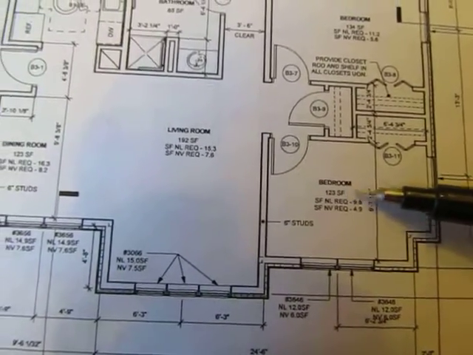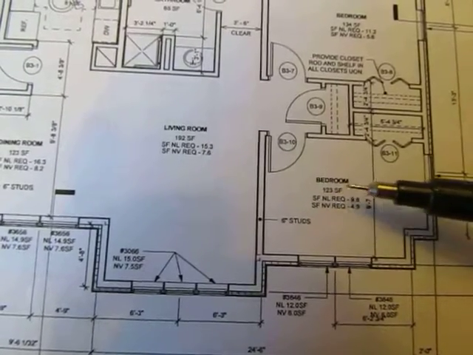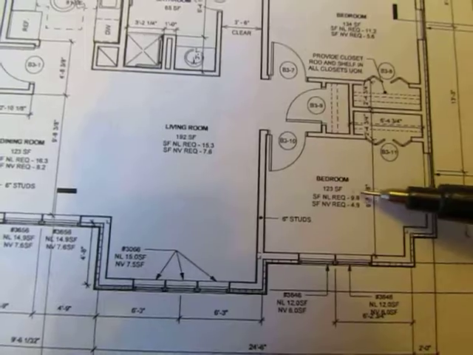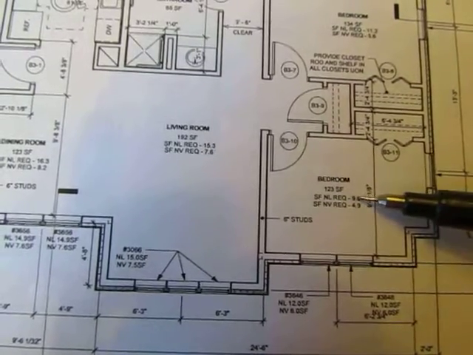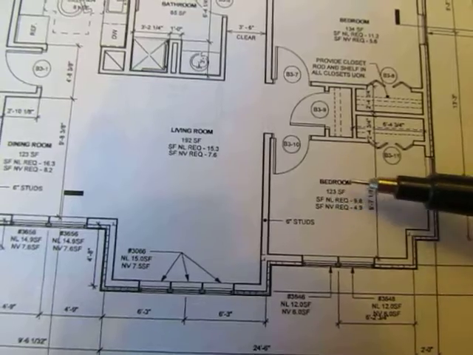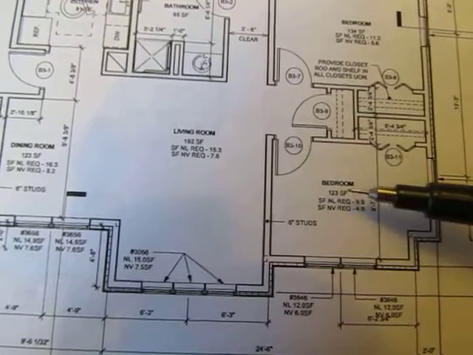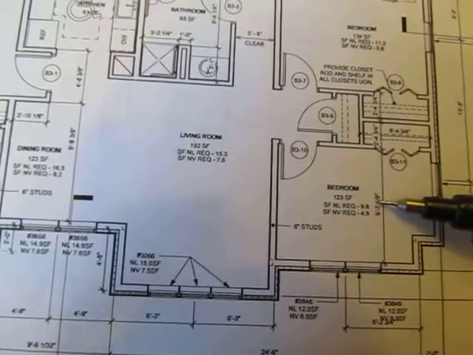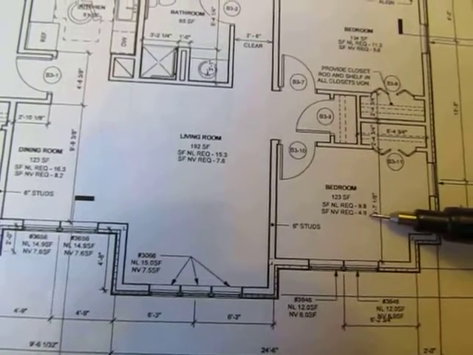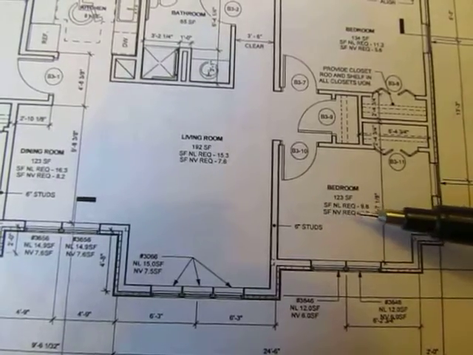Some other things while we're right here, we'll see in our bedroom, we'll see a 123 SF. That's the square footage of this room. And then we see SF NL REQ 9.8. And what that means is we have 9.8 square footage of natural light for this bedroom required. Down here you'll see a 4.9, and that's square footage of natural ventilation required.